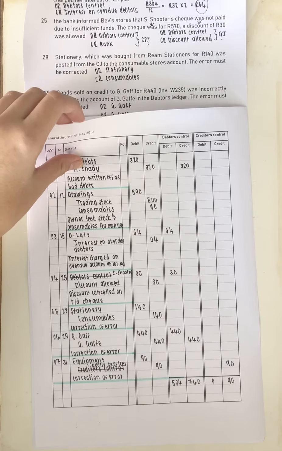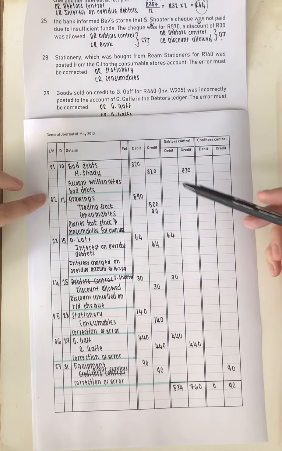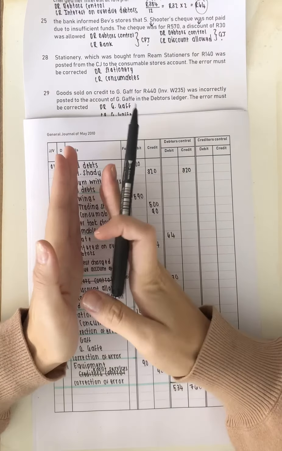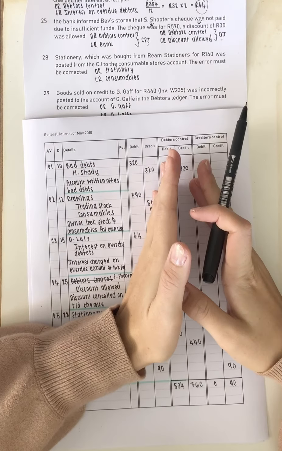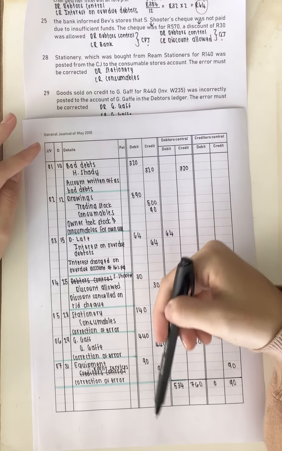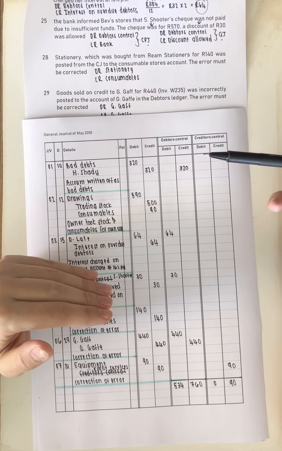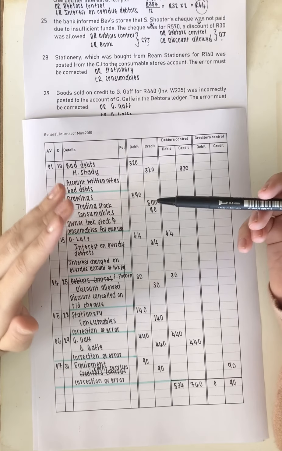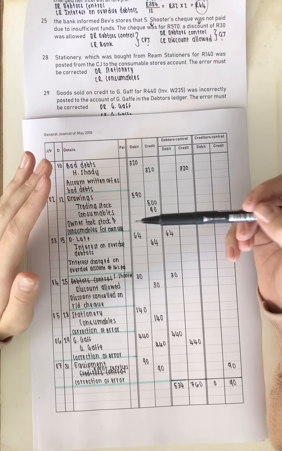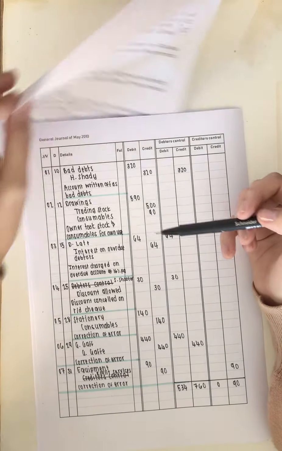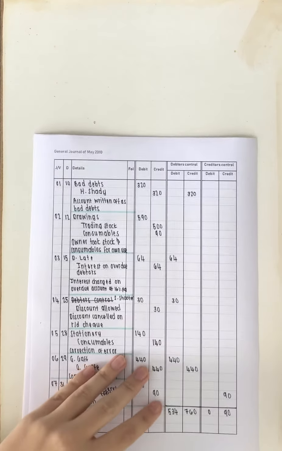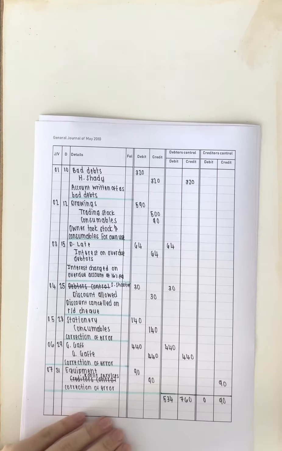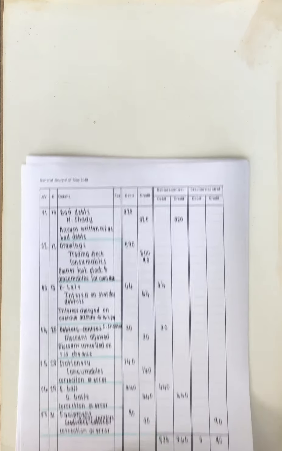Okay, now we're going to use these entries because remember, you go from your journals to your ledgers. So we're going to use these entries from our journal to post it into the ledgers. Now remember, you'll have different transactions going to different journals. We are just focusing on the general journal. Okay, so let us take our first entries.